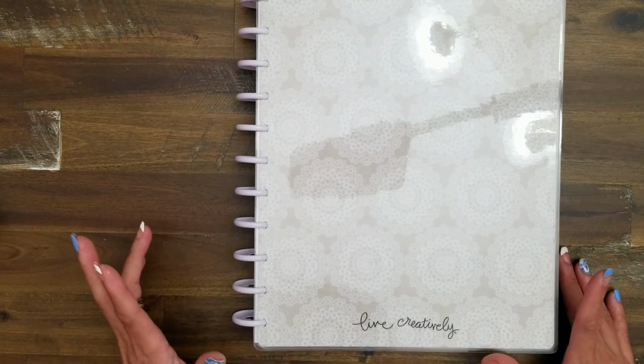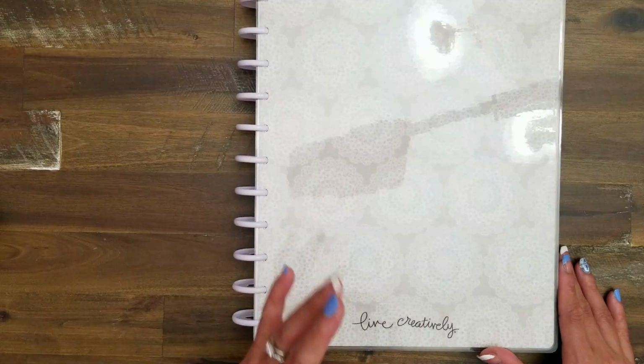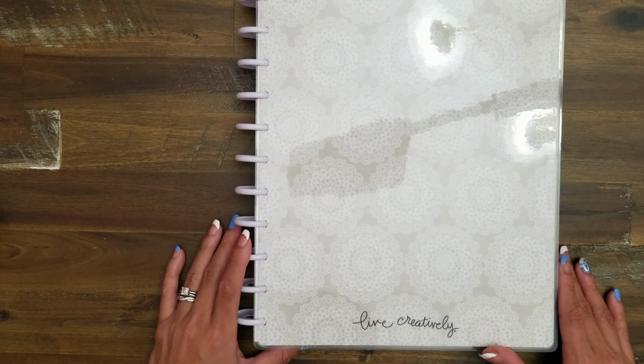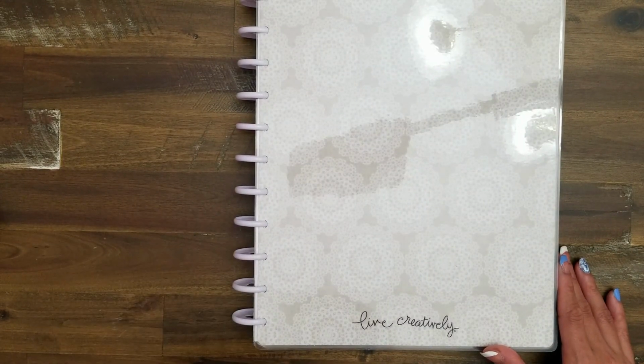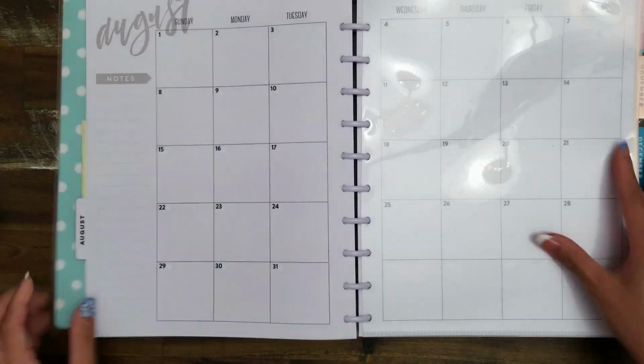So what we're going to do today is go through and set up all of my monthly calendars for August through May. I don't have my summer schedule yet, but it'll be August through May of 2022, setting up the entire academic year on the monthly spread. So we'll just jump right into it.